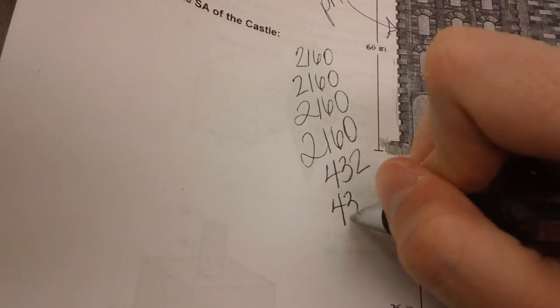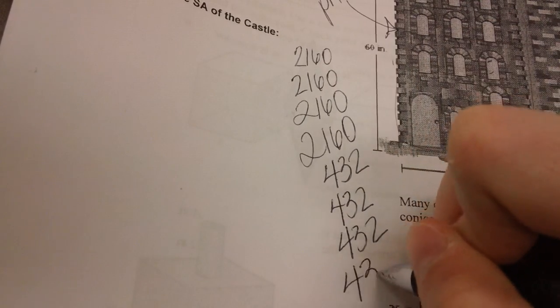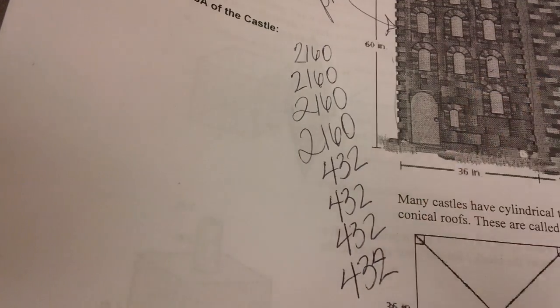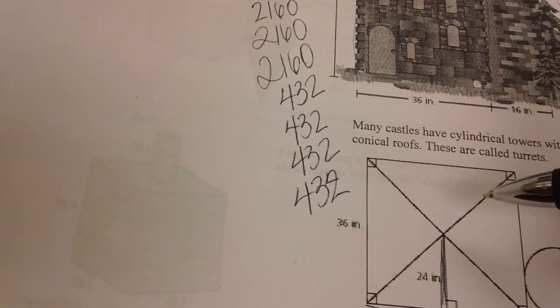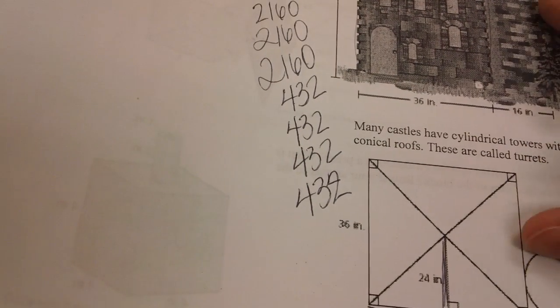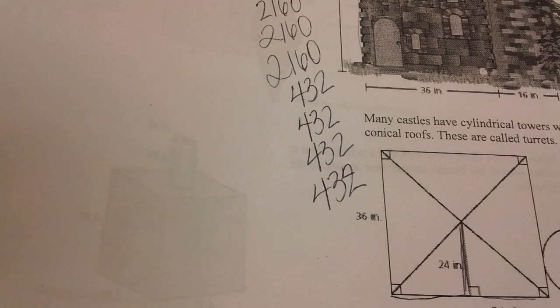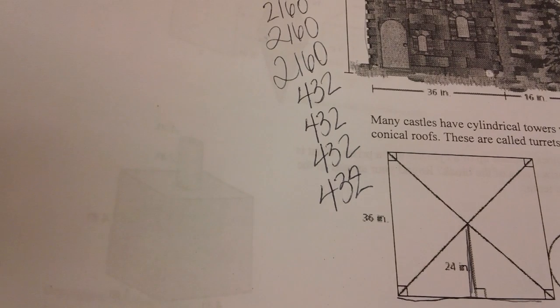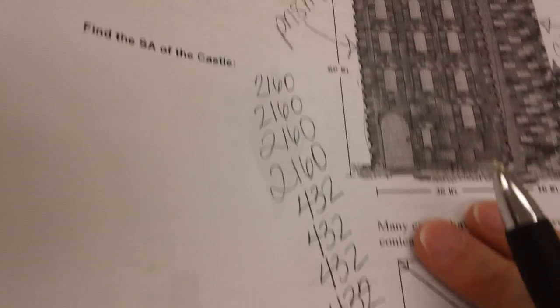And we have 432 4 times, because we have 4 triangles on our pyramid. We don't have to worry about the bottom of the pyramid because it's not a surface. We can't find it.